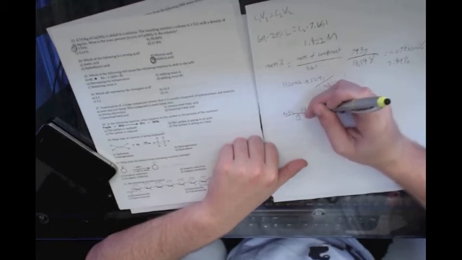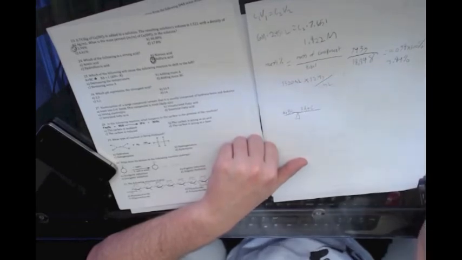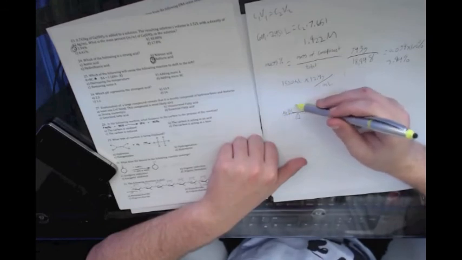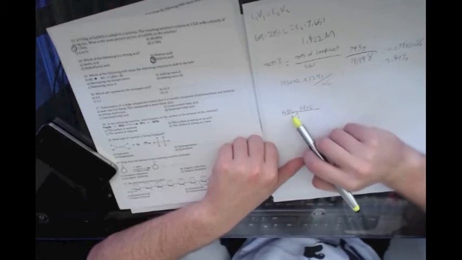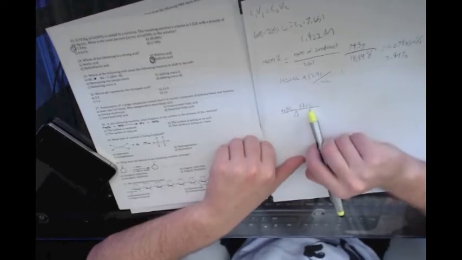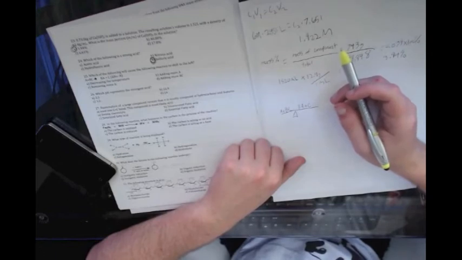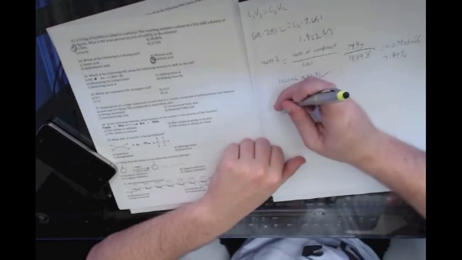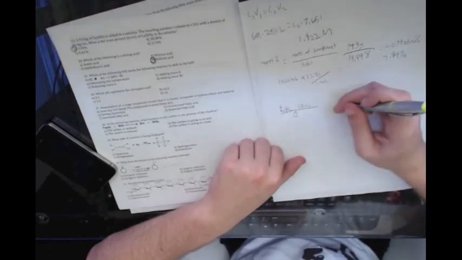BA plus C. Okay. So if we're looking at just this right here, we have A plus BC yielding BA plus C. So A plus BC is on the left side, BA plus C is on the right side. If we were to add some more A, this side's going to get heavier, right? And so the seesaw will look like this.